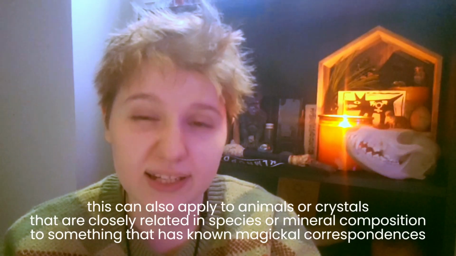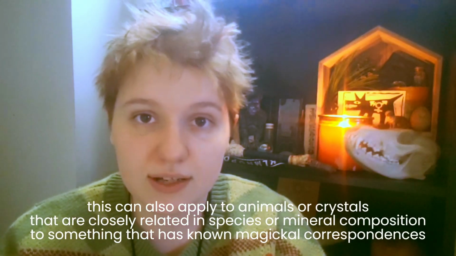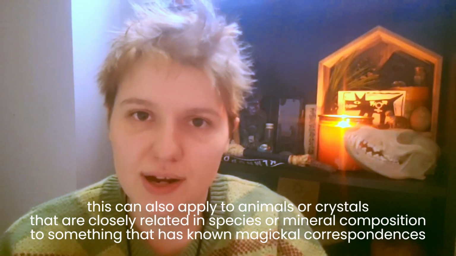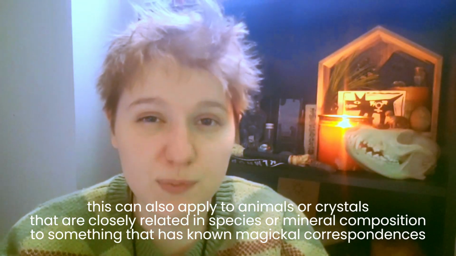Another thing you may wish to consider is if this plant is related to other plants. For instance, sometimes you might find no information on one plant of a species, but another plant of the same species that's closely related to it might be used in historical or witchcraft purposes and have correspondences. So you could use that as a substitute for something that it's related to.